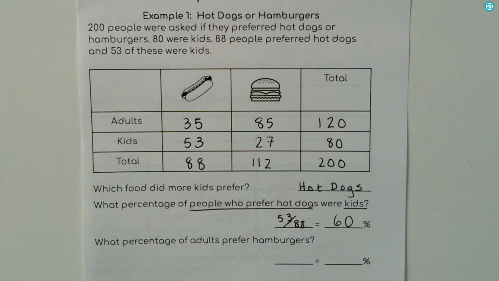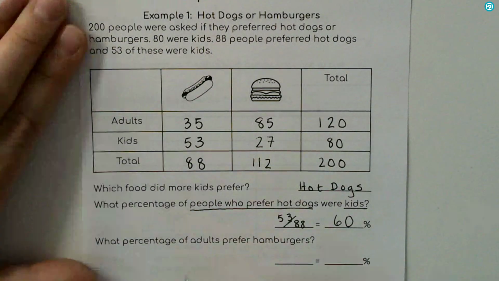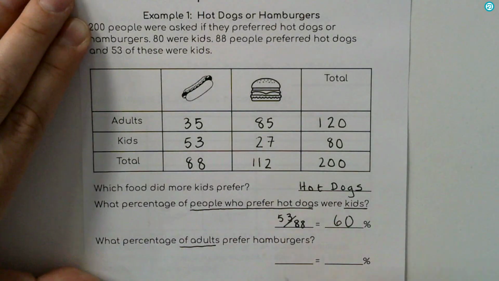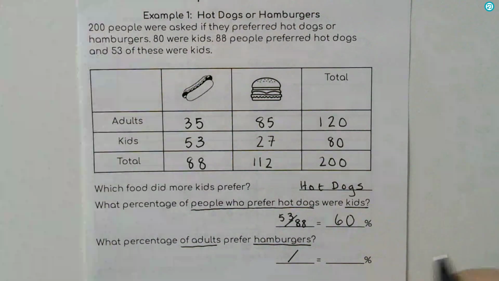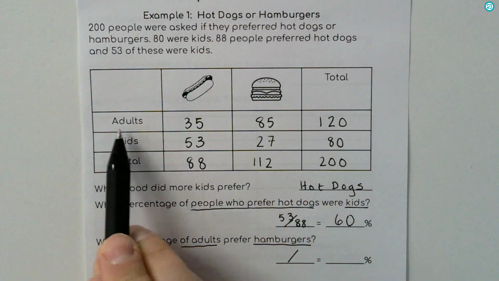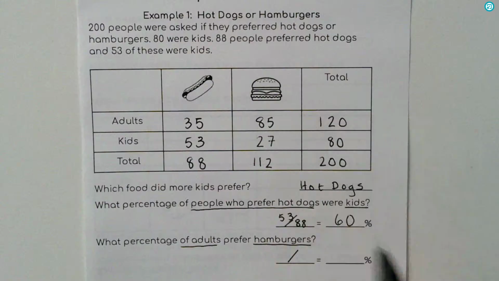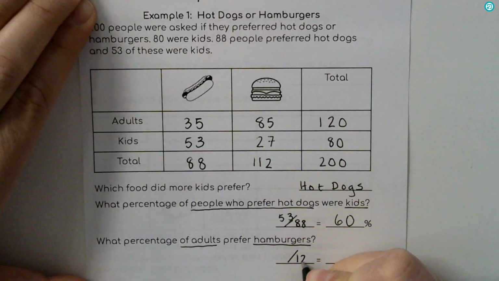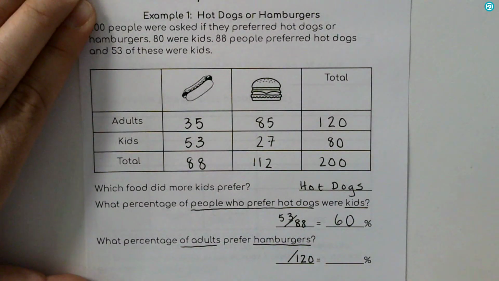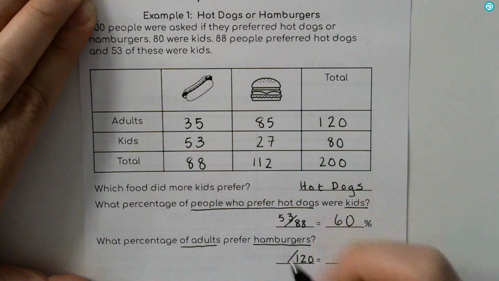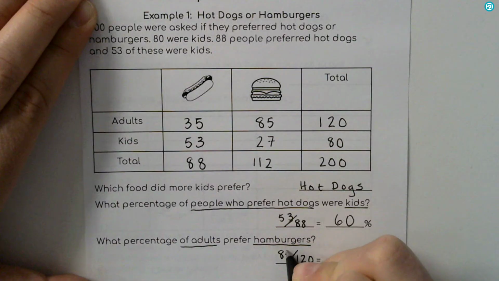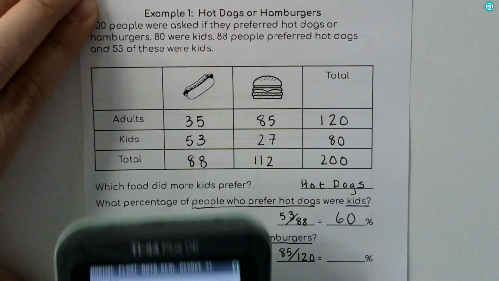And then the last one, what percentage of adults prefer hamburgers? How many total adults were there? 120, so we gotta find the word adults and total. 120 total adults. And then how many of them chose hamburgers? 85 adults chose hamburgers. So 85 out of that 120.